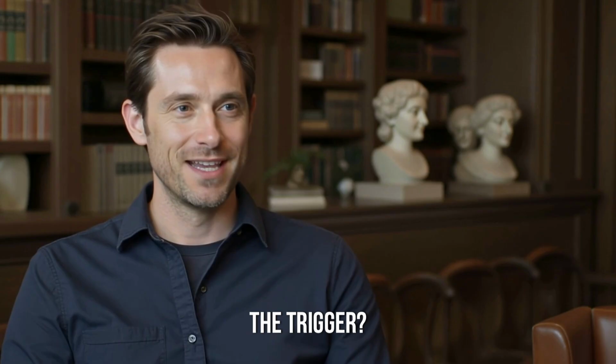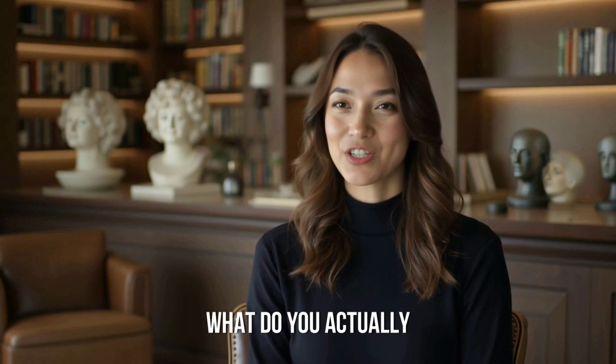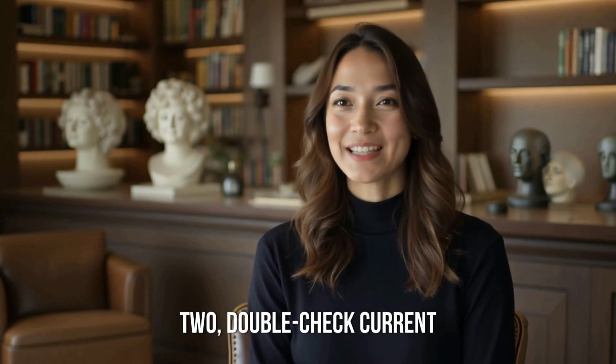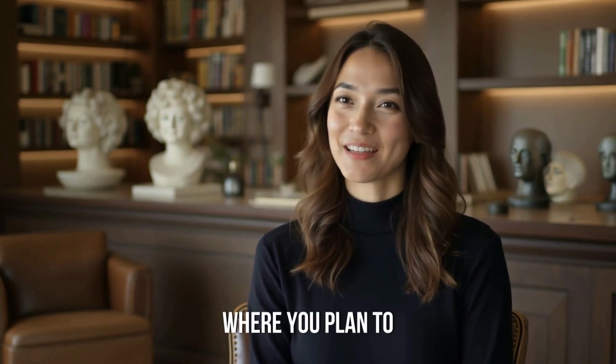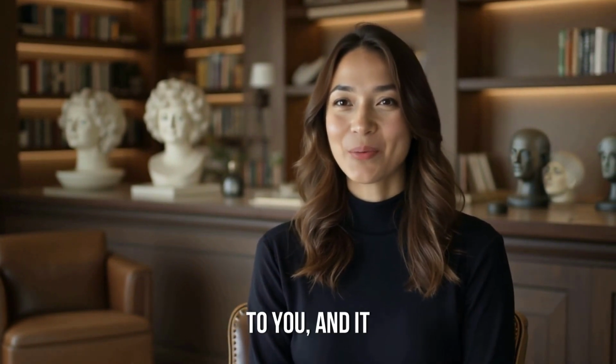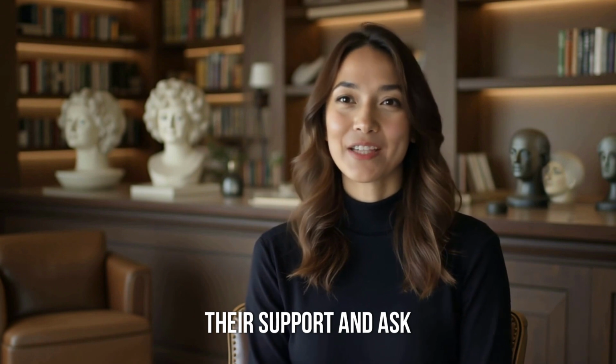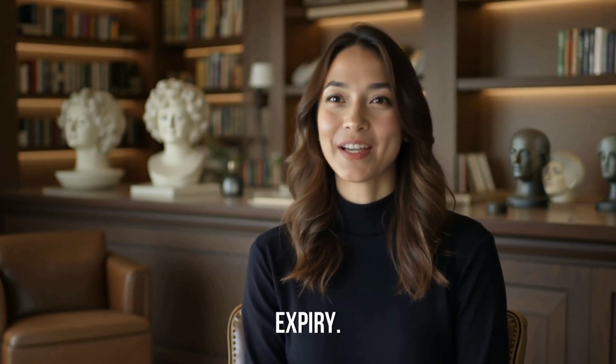And before you pull the trigger? Yes, final checks. 1. Really think about your main task. What do you actually do most often? 2. Double check current pricing, especially for Fotor, and where you plan to buy it. Good points. And 3. If MediaPlace's monthly credit policy matters to you, and it probably should if you're considering Pro or Max, maybe reach out to their support and ask directly about rollover and expiry. Get it clarified. Excellent advice.